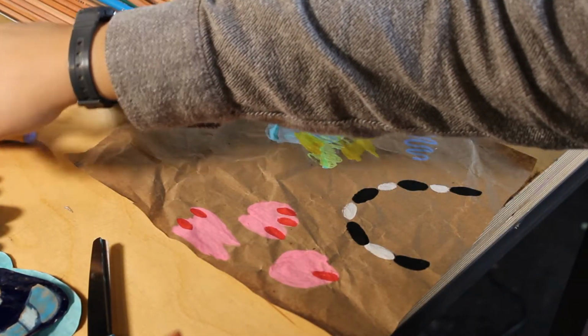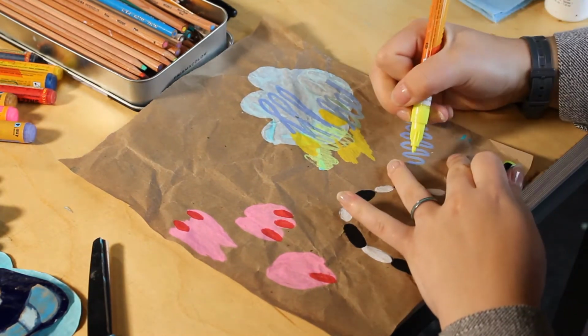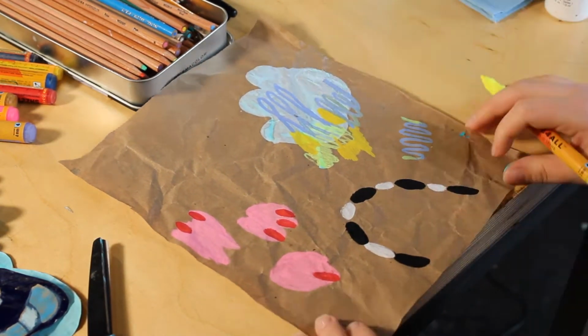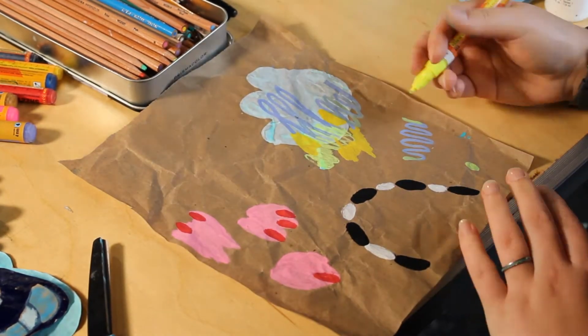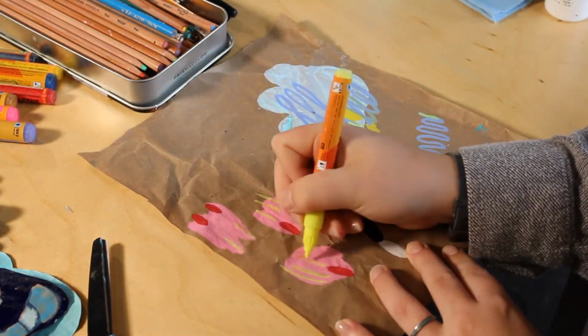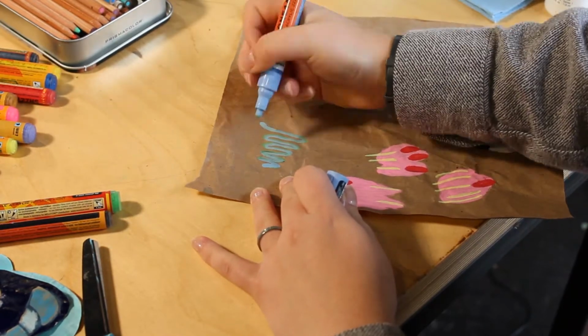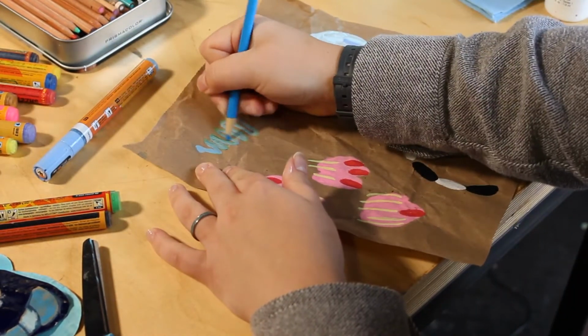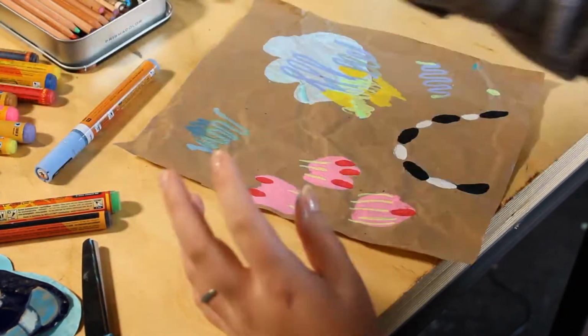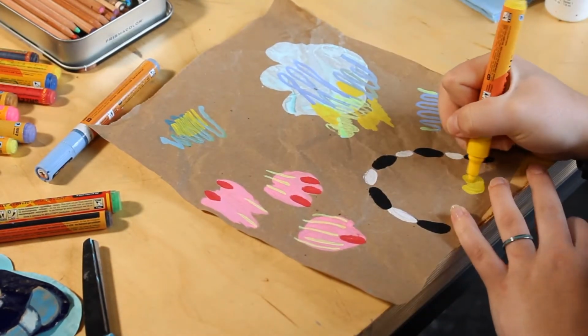Make lots of shapes, big and small. Awesome, good work on those shapes.